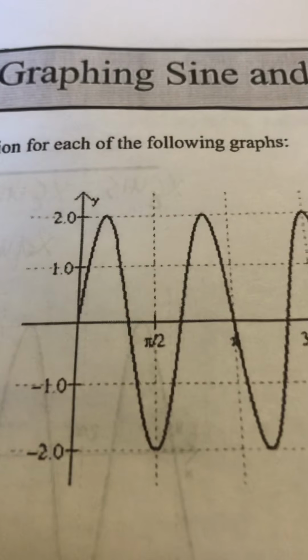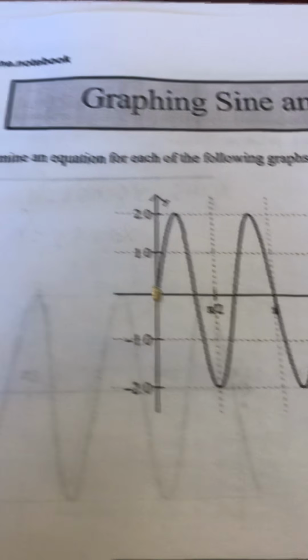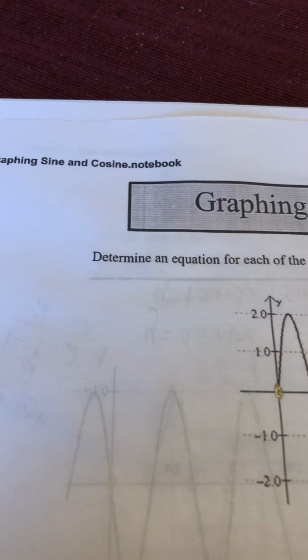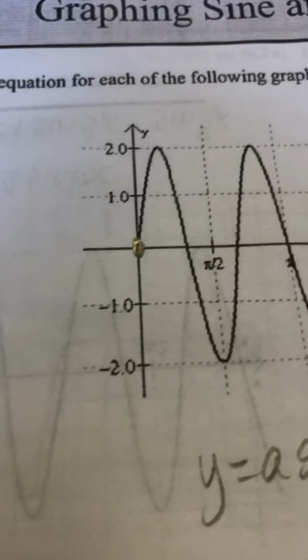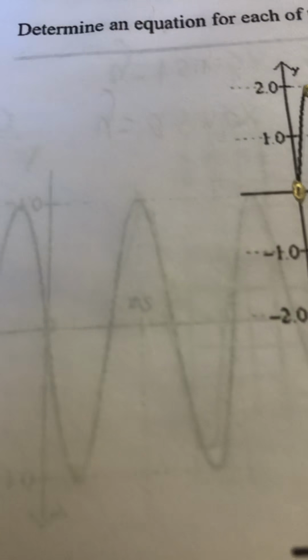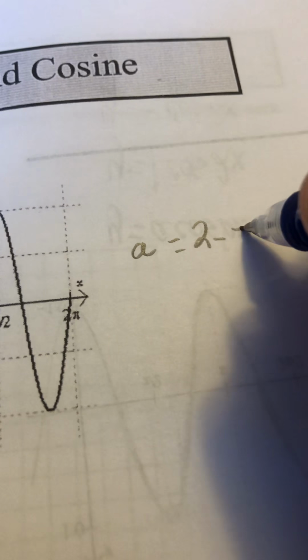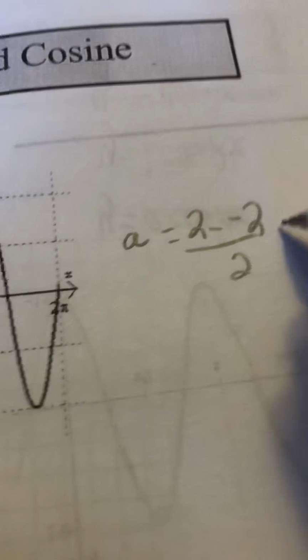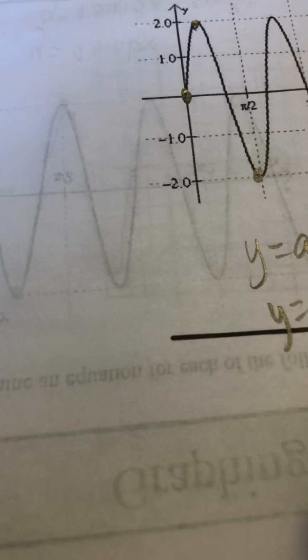Okay, the last one. Is this a sine or a cosine? Well, we go to our y-intercept. The y-intercept is in the middle, so that's a sine graph. We find A by doing max minus min over 2. Our max is 2, our min is negative 2. 2 minus negative 2 is 4. 4 over 2 is 2. So we have y equals 2 sine, and now we have to figure out B.